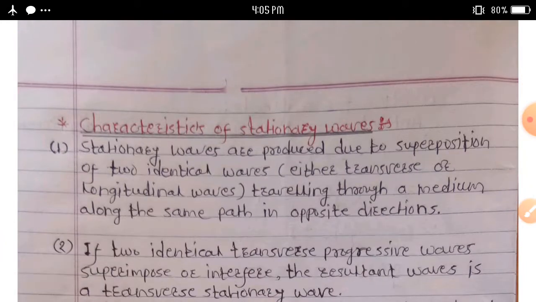Basically, some questions asked on this topic show that the distance between two successive nodes or antinodes is λ/2, and the distance between a node and an adjacent antinode is λ/4.